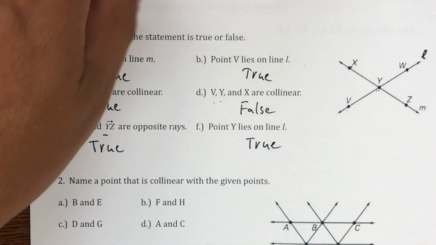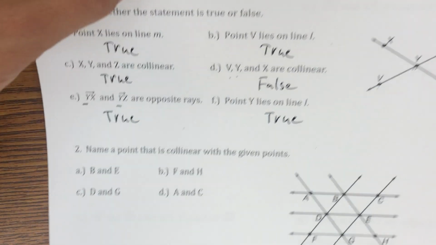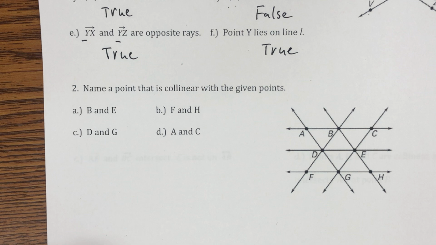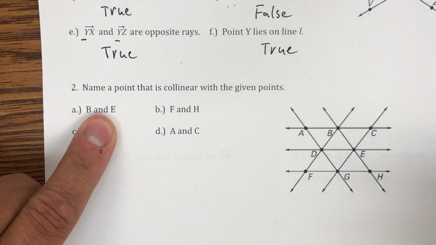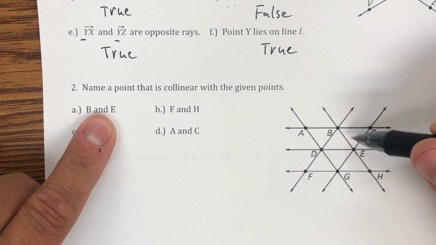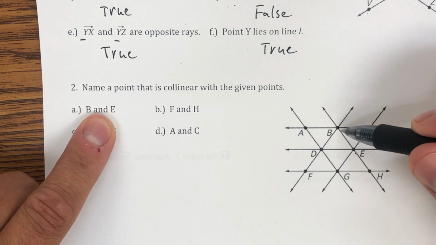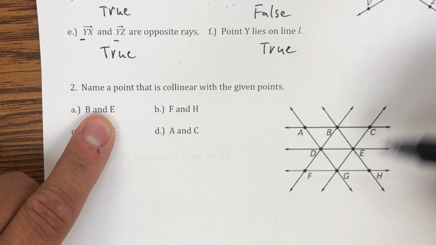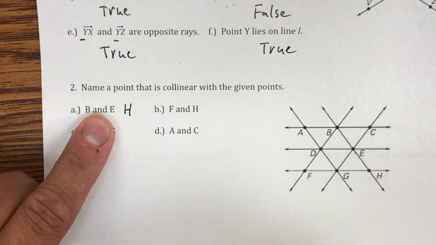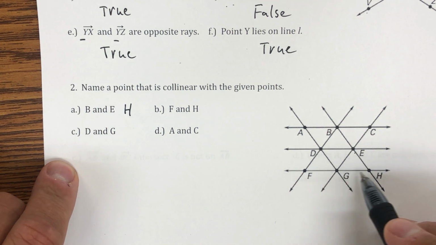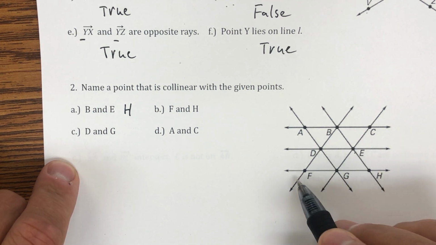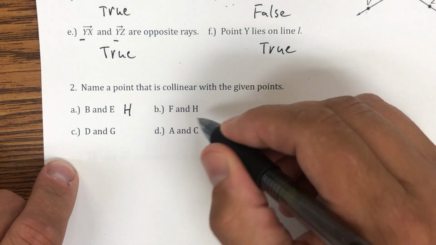All right, next set. Name a point that is collinear with the given point. So collinear means on the same line. The first example says B and E, a point that's collinear with B and E. So I see that B and E lie on this diagonal line here. It appears as if H is also collinear. So I'm just going to put H. Next one says F and H. So that's this bottom horizontal line. The other point on it is G.